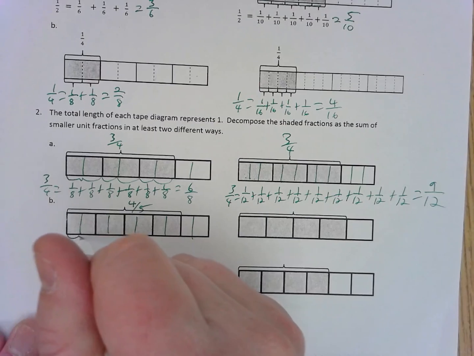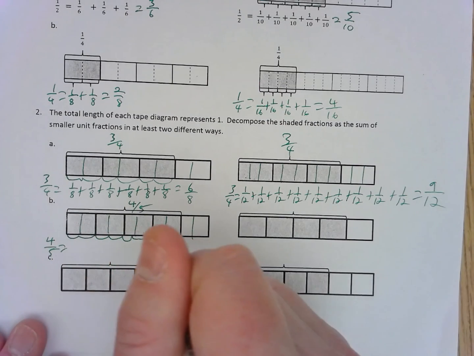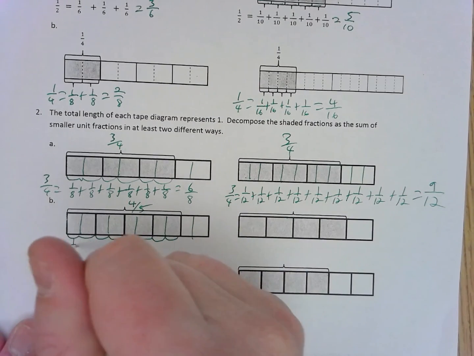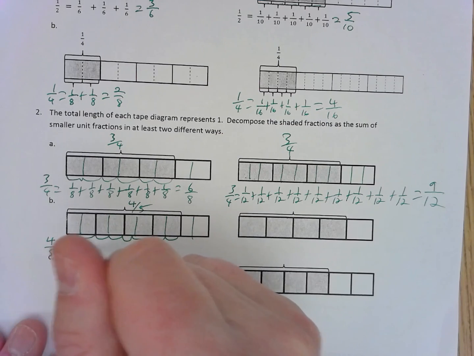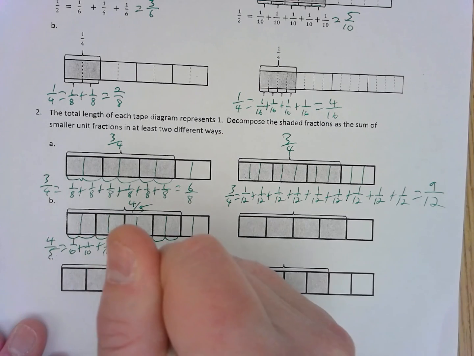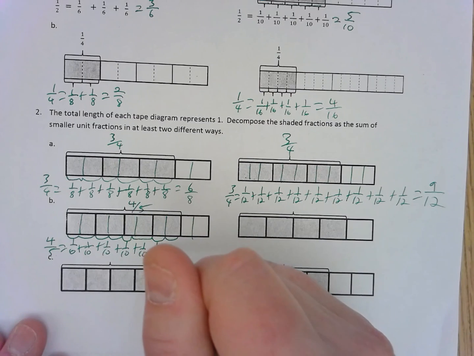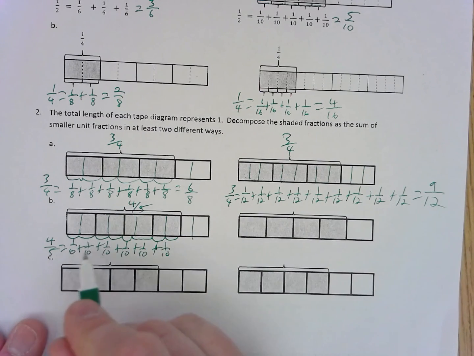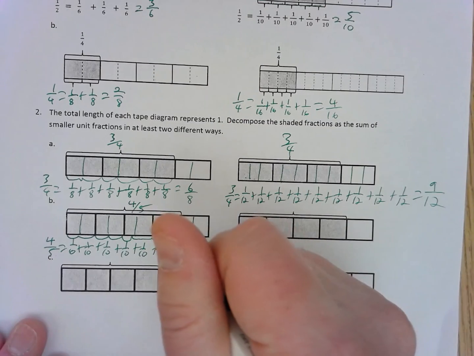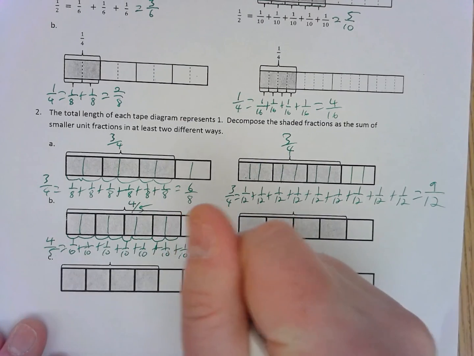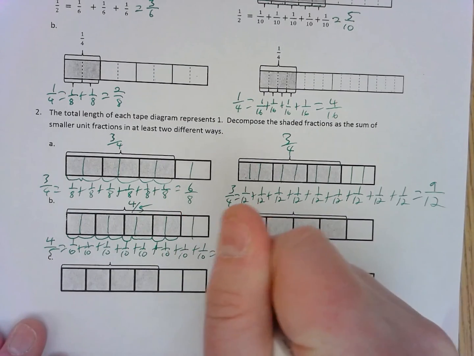So each one is worth 1/10. So 1/10 plus 1/10 plus 1/10 plus 1/10 plus 1/10 plus 1/10. How many do you have? 1, 2, 3, 4, 5, 6 plus 1/10 plus 1/10 equals 8/10.